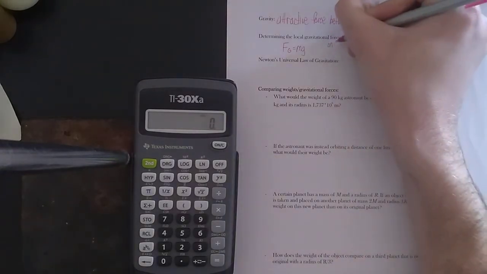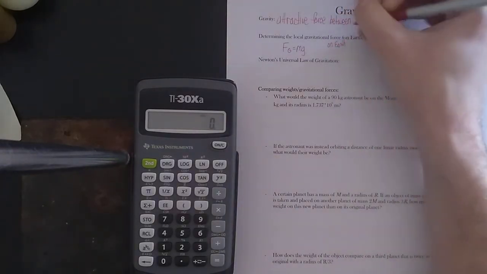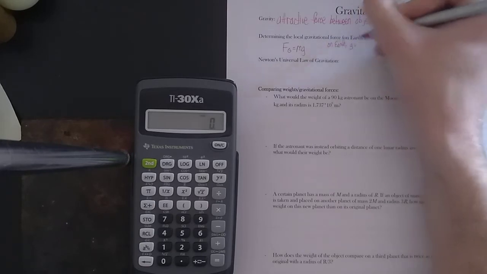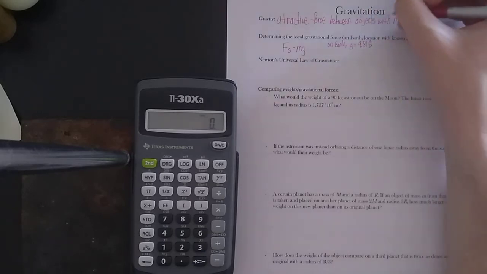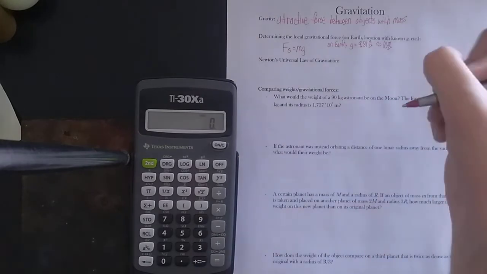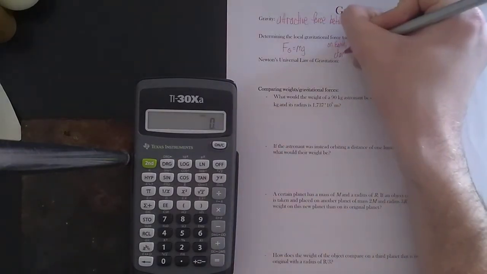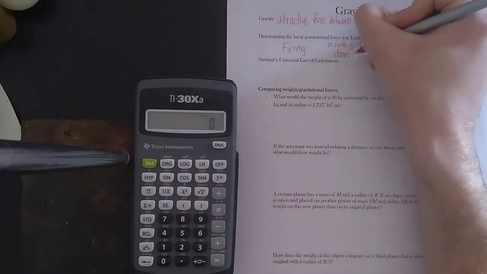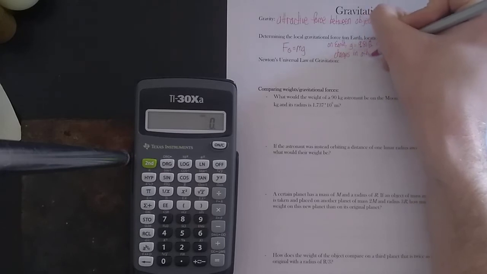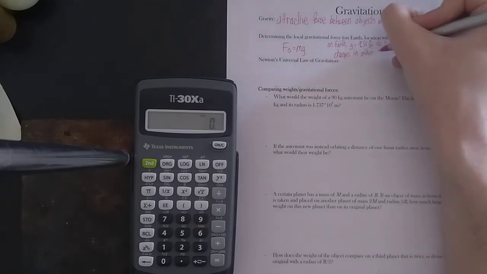Now, we know on Earth that little g, the acceleration due to gravity, the rate at which objects will accelerate if they are in free fall, is 9.81 meters per second squared, but in this class we've been using 10 meters per second squared. And that changes in other locations. But on Earth it's generally about 10 meters per second squared.